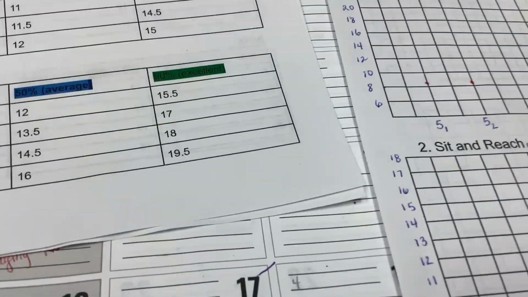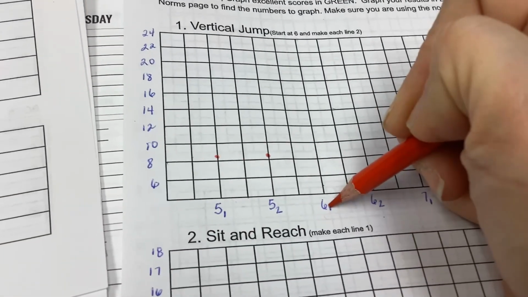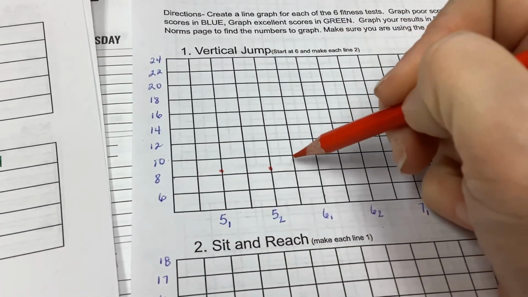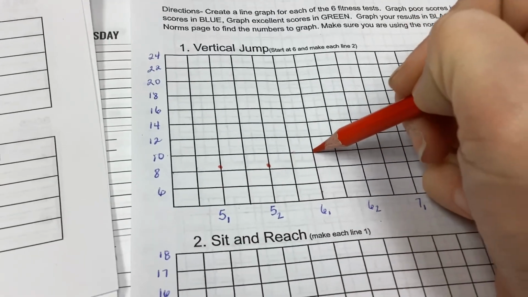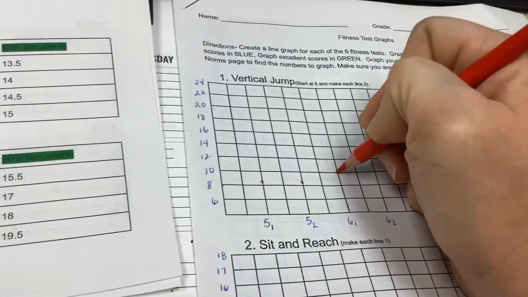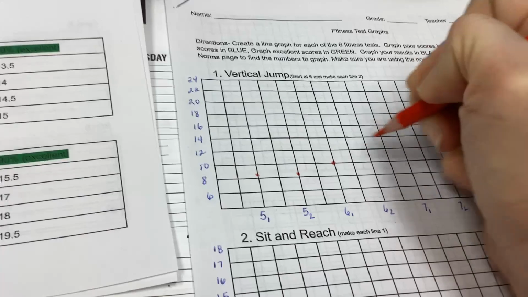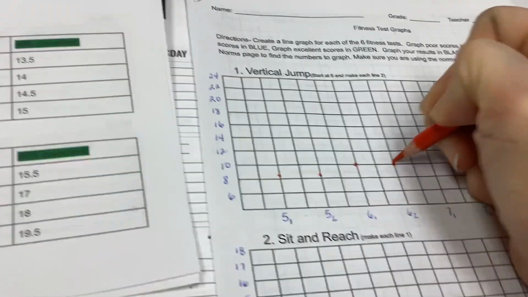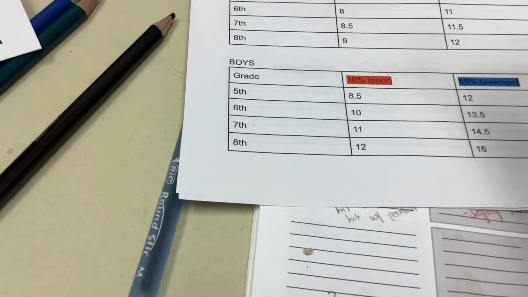Then we need to look and see what it is in 6th grade. It's 10. So for 6th grade, we're going to go up to the 10. So we're over here on 6th grade. 10. So we find our 10 on 6.1, which is right there. And we're going to make a dot for all of 6th grade. Right? So we are looking at all of 6th grade.